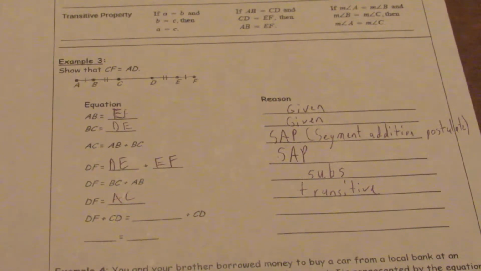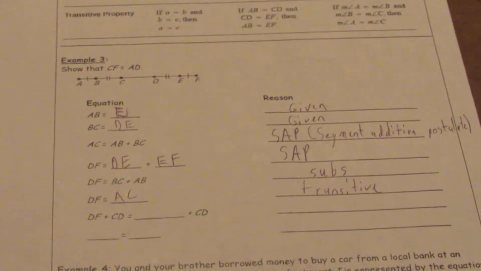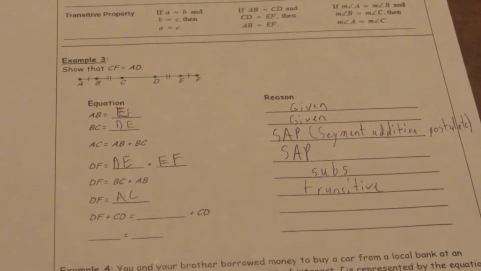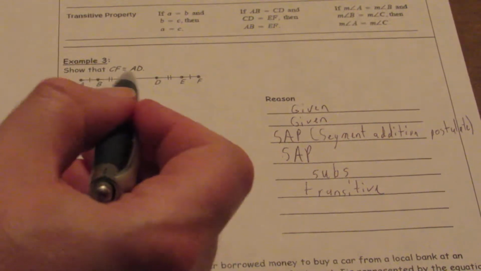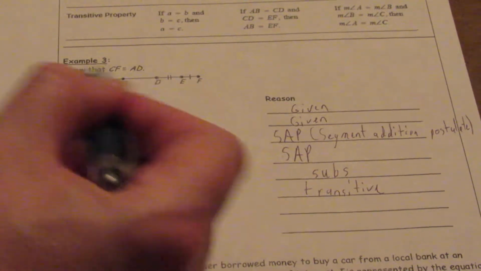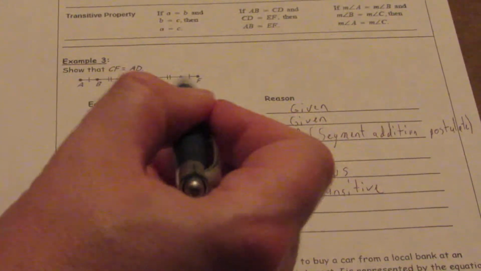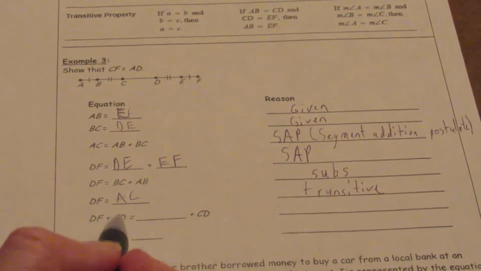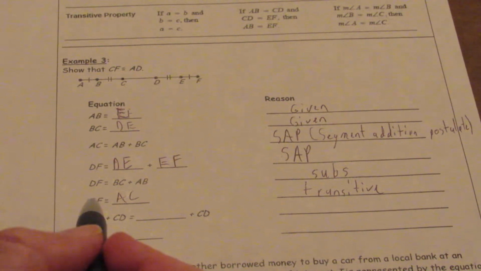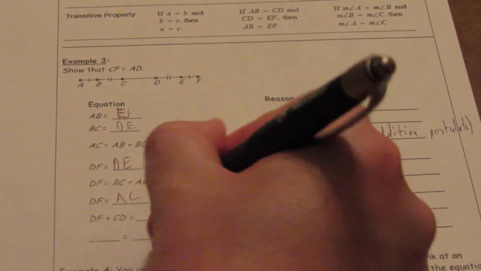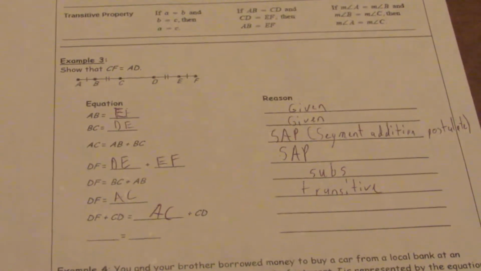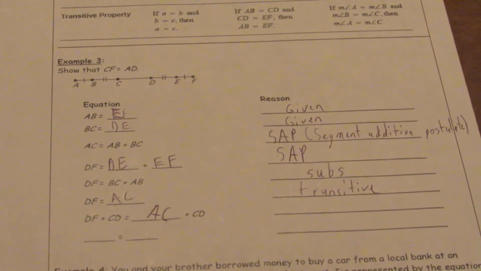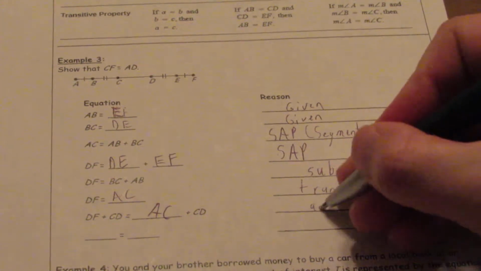Okay. And now, looking at what I want, CF equal to AD. I don't have CF and AD. I have AC and DF. But if I add CD in there, I have that whole thing. So DF plus CD equals AC plus CD. That is addition property because I'm adding the same thing to both sides.